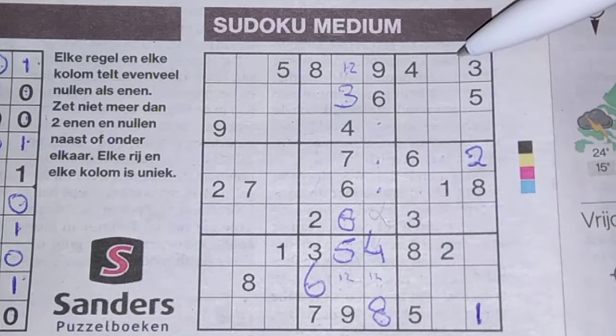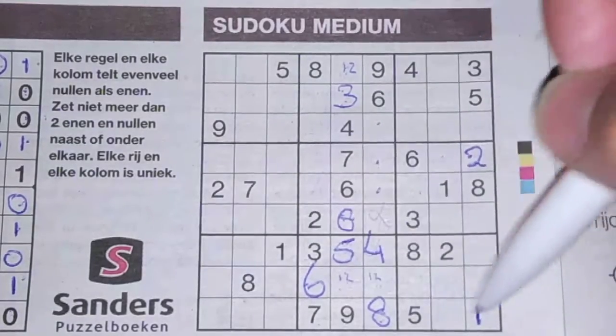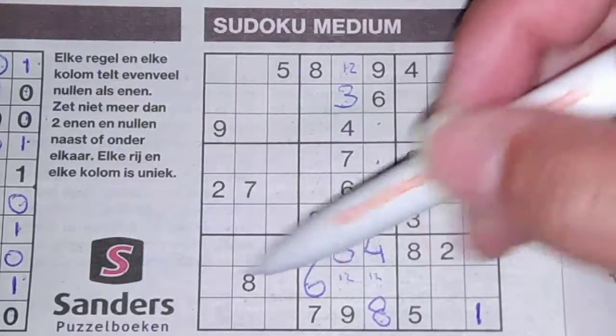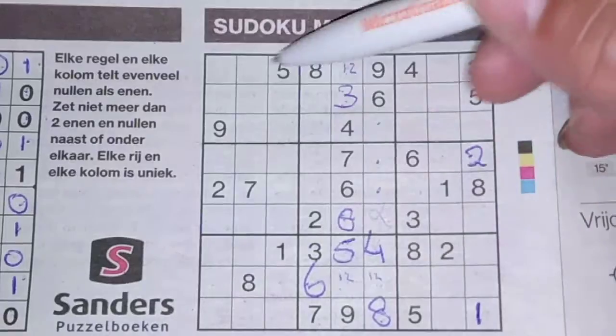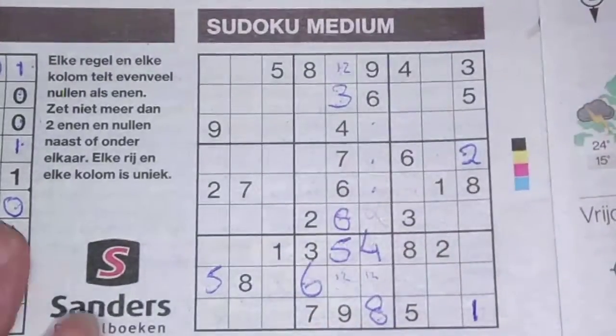How about the number? 5 in this row, 5 in the last row, so the row between. The only 2 places for the 5 are here or there. But I see here 5, no 5 there. 5 should be here.